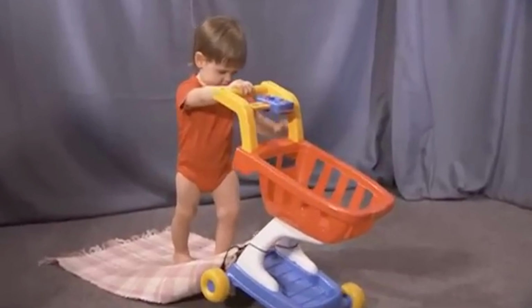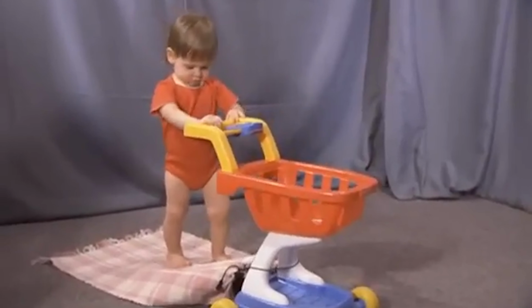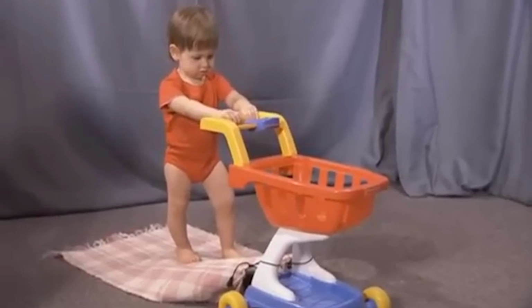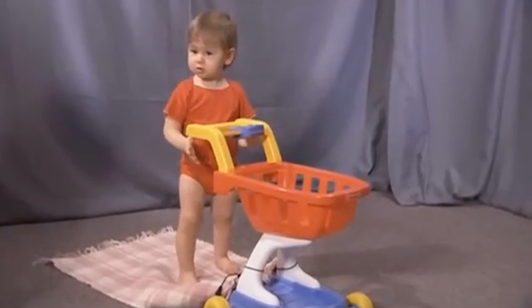Show Mommy. Bring the cart over here. You want to bring me the cart? Let's push it over. My goodness. Ainsley pushes and pushes. Come here. Push it over. The cart does not get any closer to her mother.